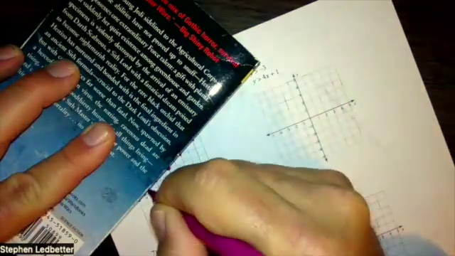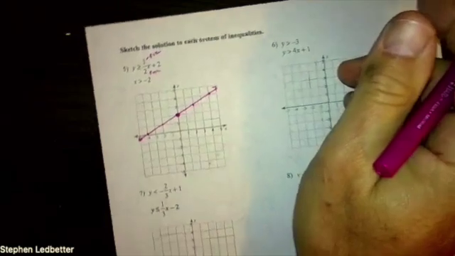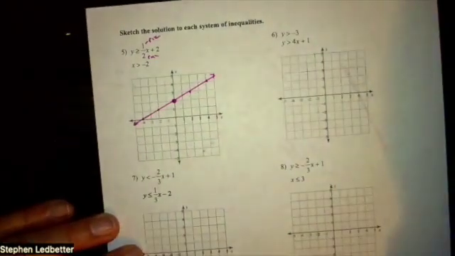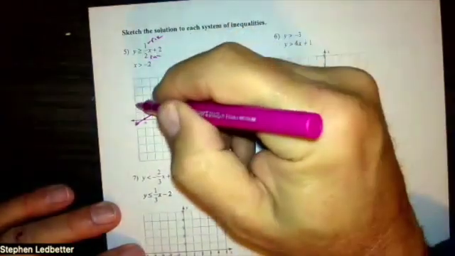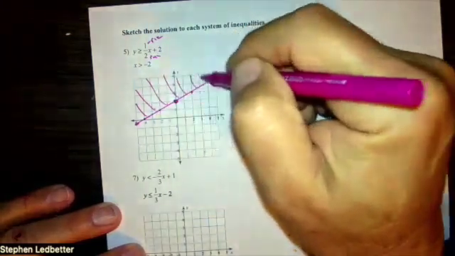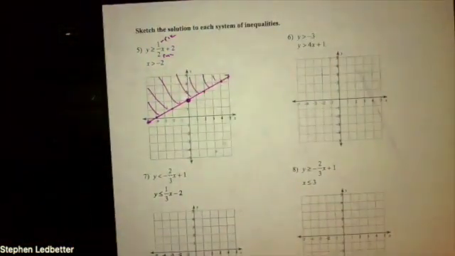I just like to get a better drawing. All right, there it is. And I'm shading above because it's a greater than symbol. So I'm shading above the line. You did good on that one. Now look at the next one. It says x is greater than -2.